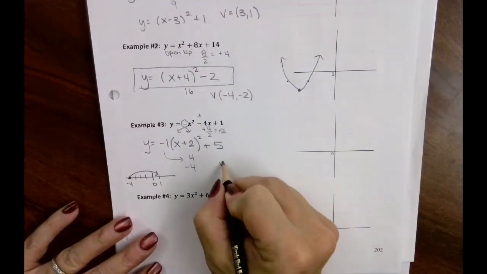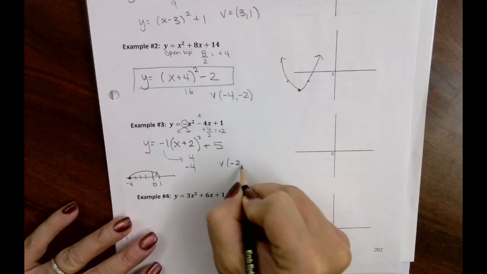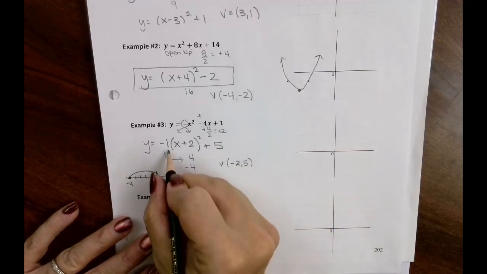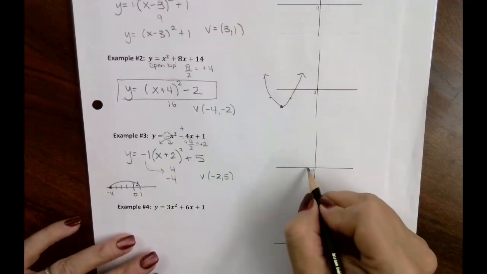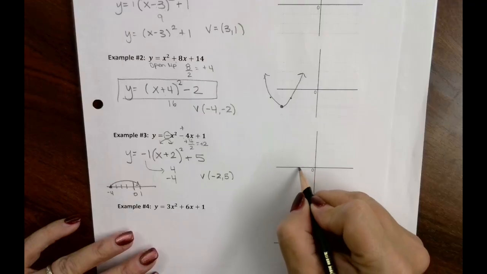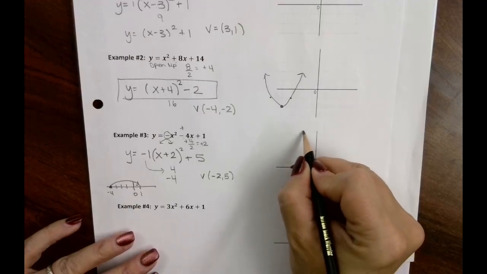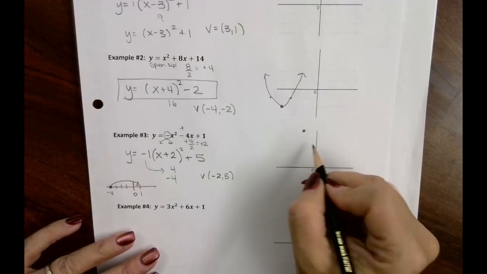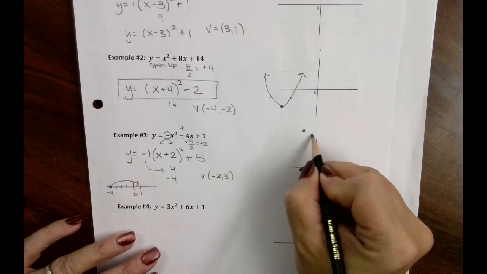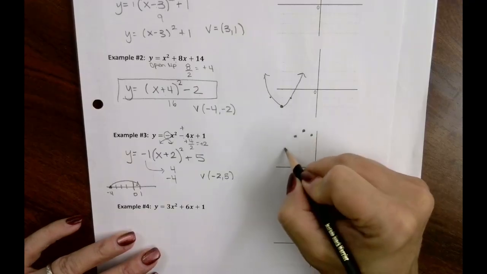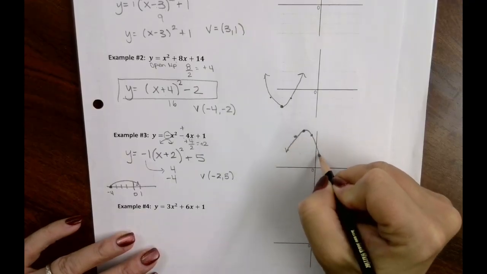So my vertex happens at negative 2, 5, and I know I'm going to open down. So negative 2, oh my gosh, these lines are awful. 1, 2, 3, 4, 5. And it's still 1, but it's negative 1. So my graph is going to look like this.